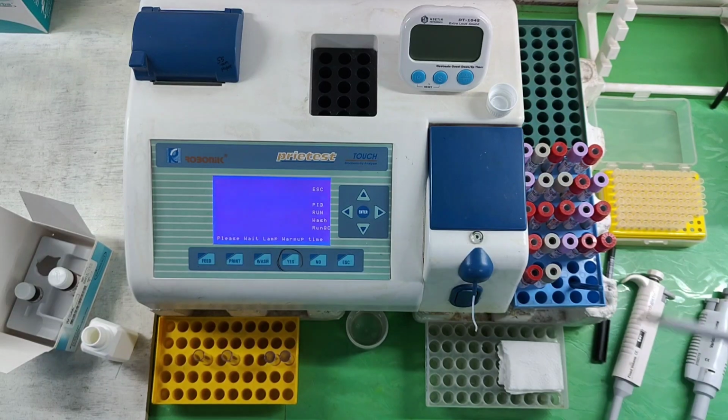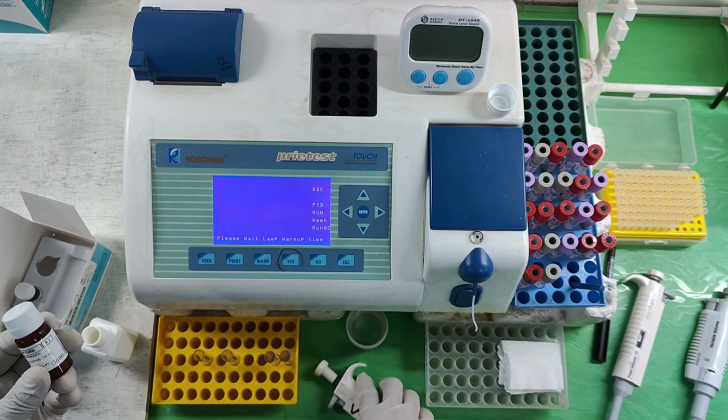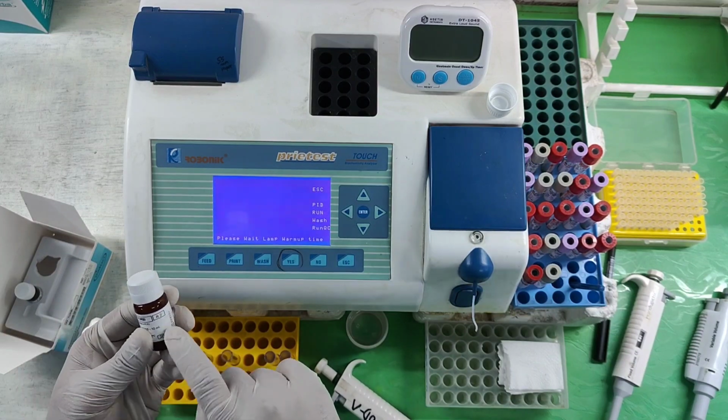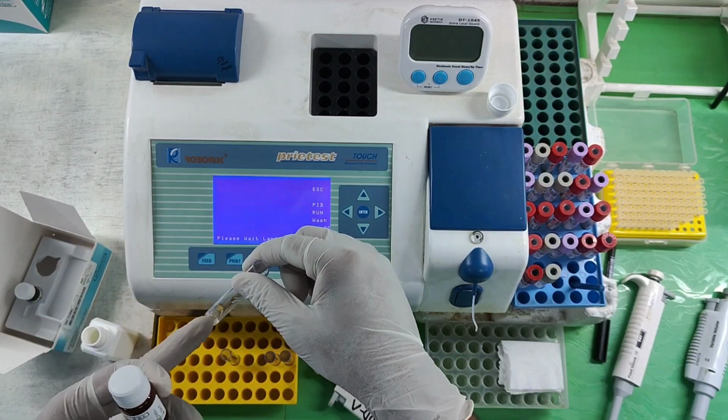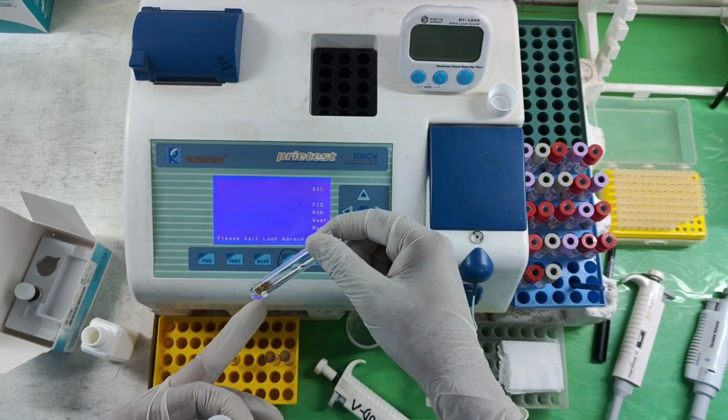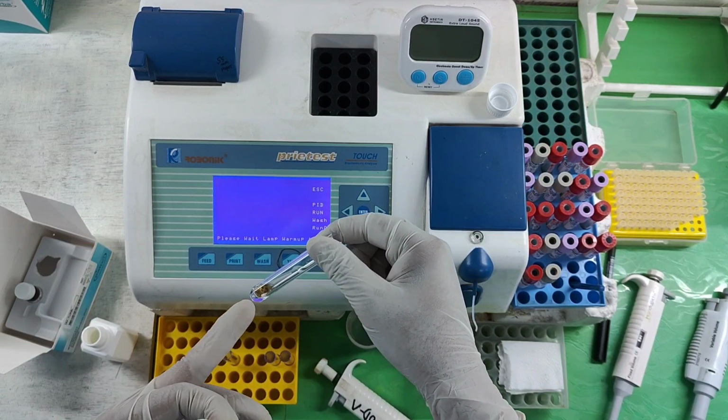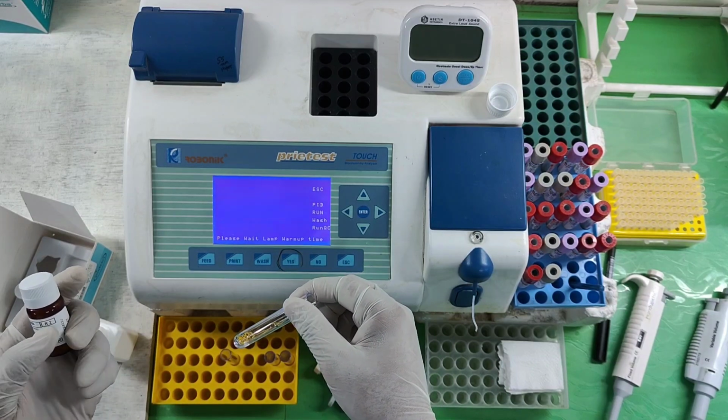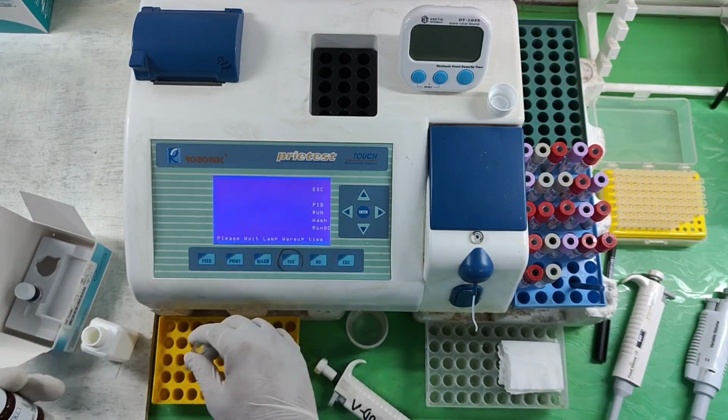Now I have to transfer 100 microliter of turbilatex reagent or R2 into this previous vial in which reagent 1 is present. 400 microliter reagent 1 and 100 microliter of reagent 2 are mixed.